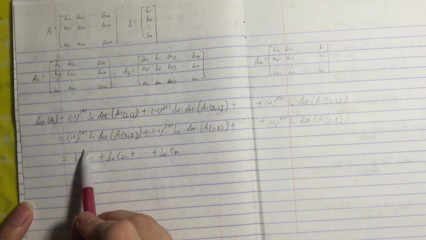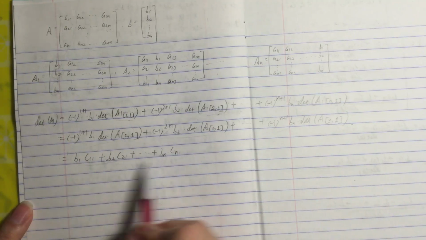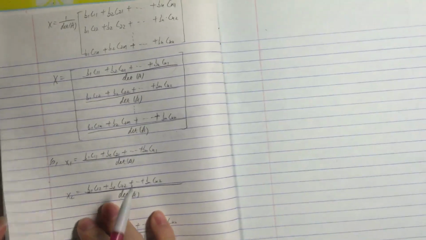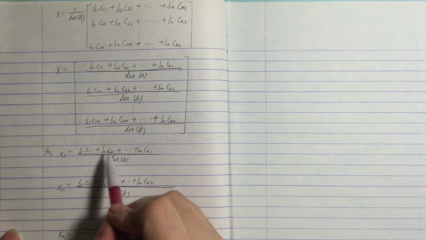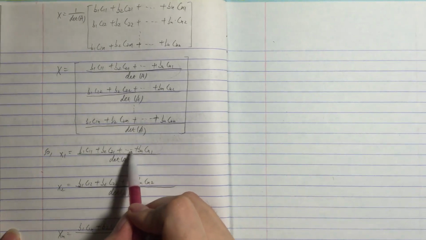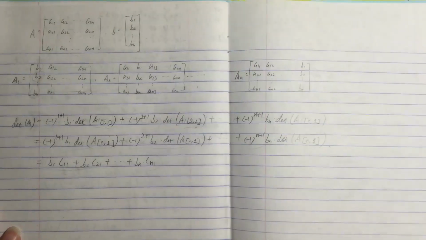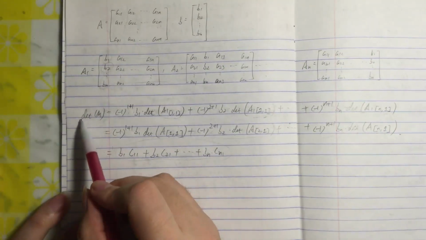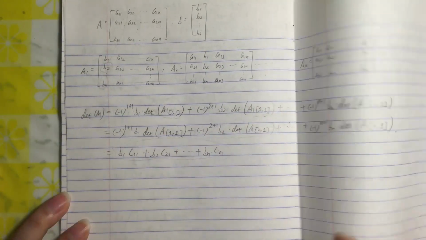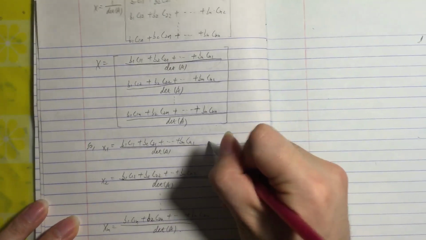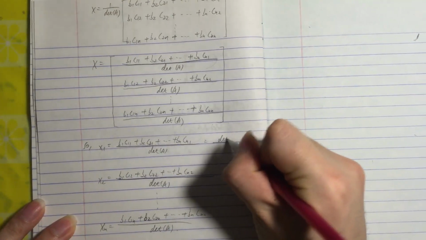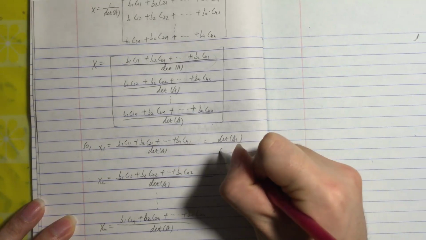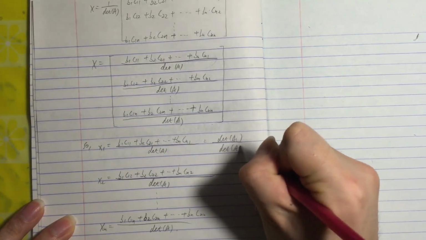So this matches the numerator here: B1 C11 plus B2 C21 plus Bn Cn1. So the numerator must be the determinant of A1. The denominator is the determinant of A.